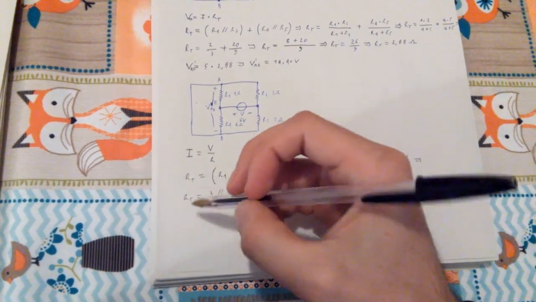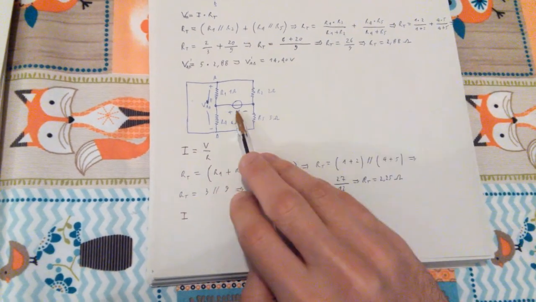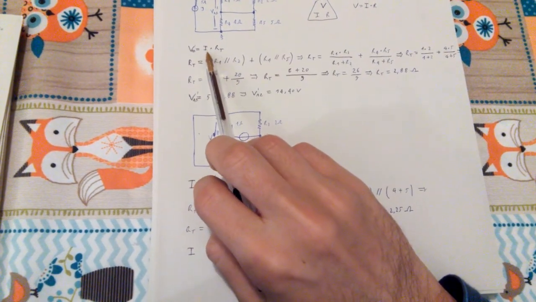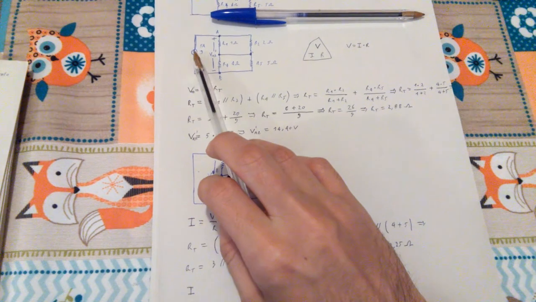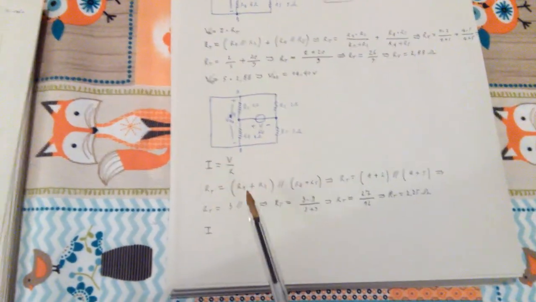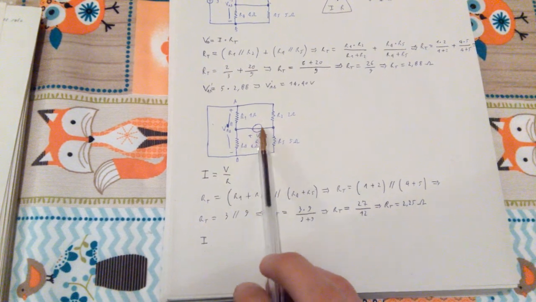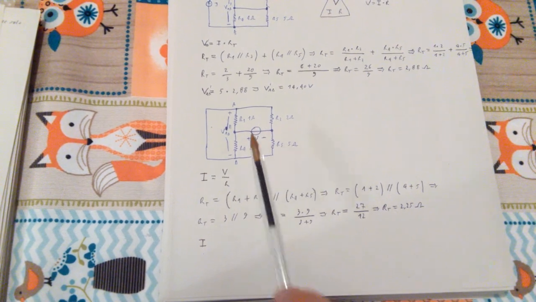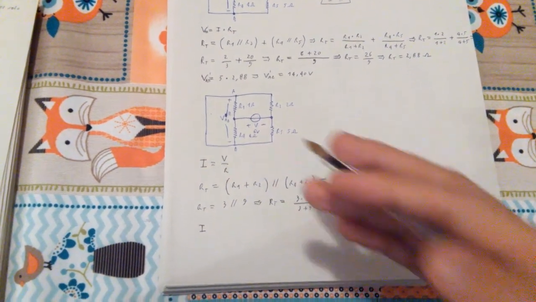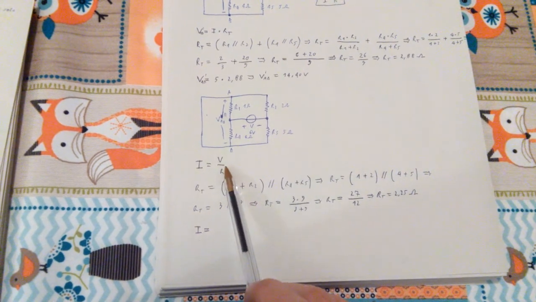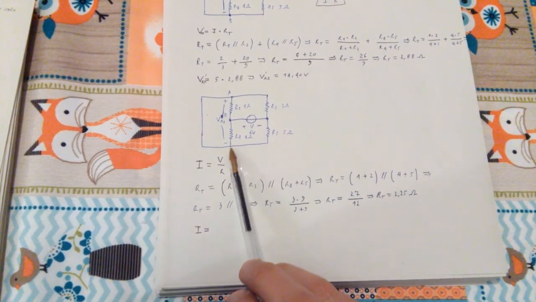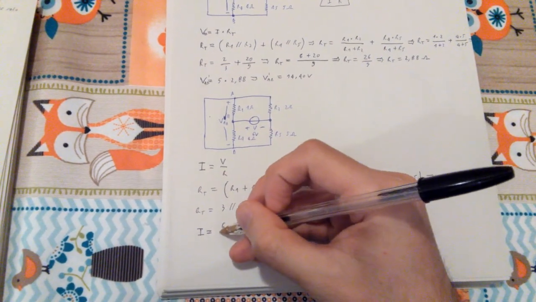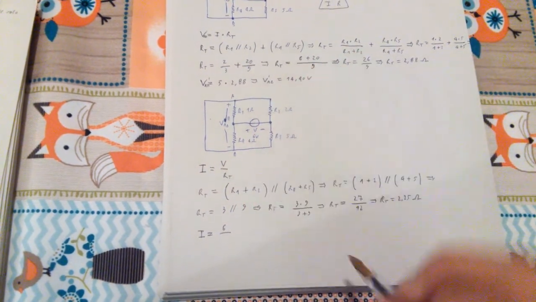Now I wanna find I, because in the previous case I had to find the voltage because I knew the current in ampere. Here is the opposite. I know the voltage, and I want to know the current in ampere. So by Ohm's first law, the current in ampere is going to be V over R. So V, which we know is 6 volts, over R, which is RT.